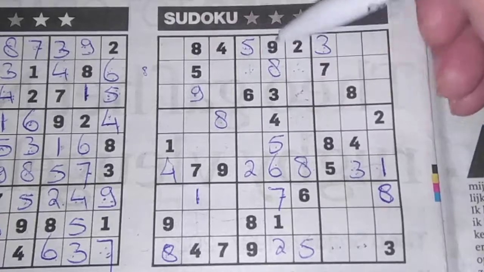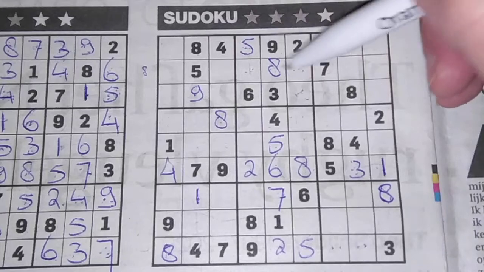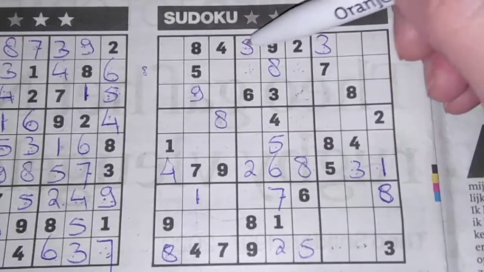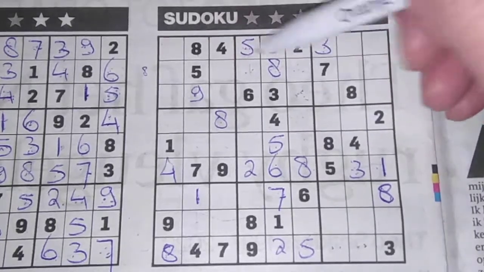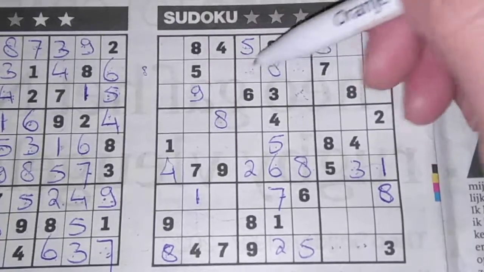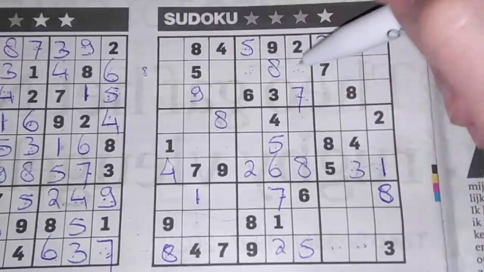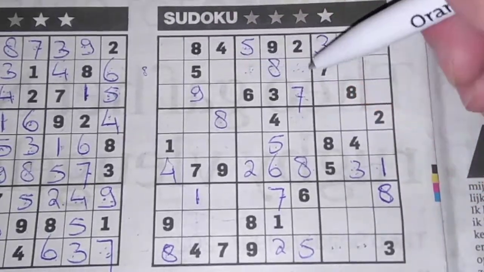3 missing numbers in this big square. For the 3 missing numbers, I believe those 2 were the 5 and the 7. So we have a 7 here, so these cannot be the 7. The 7 should be here. The other 2 were the 1 and the 4.